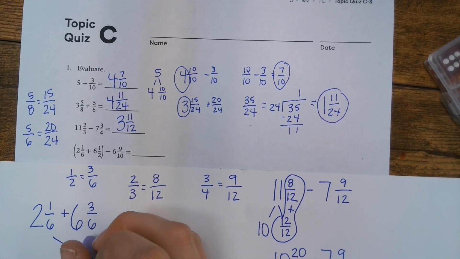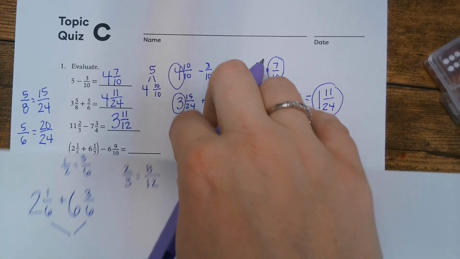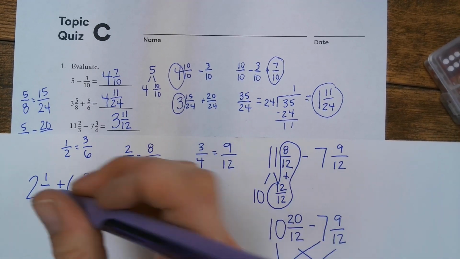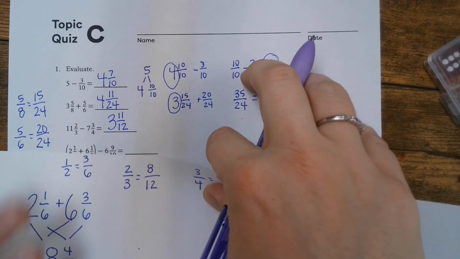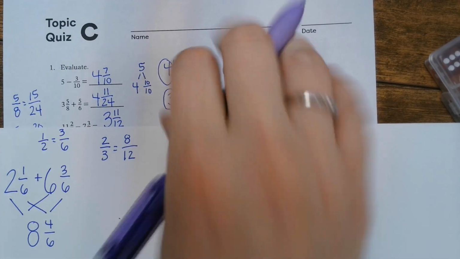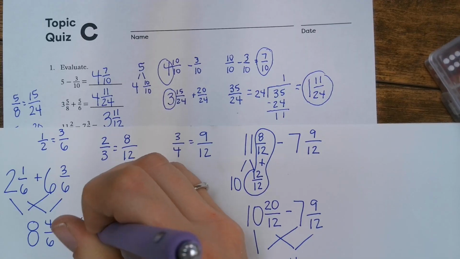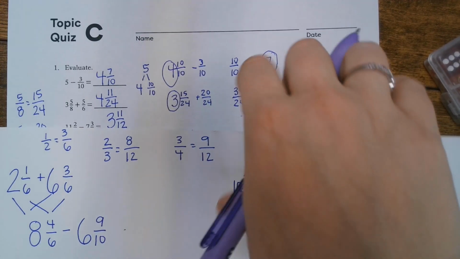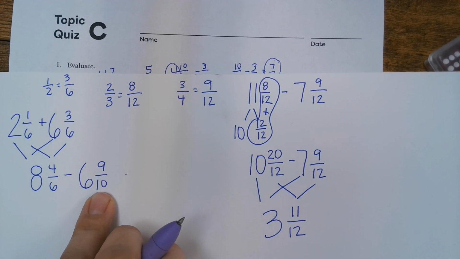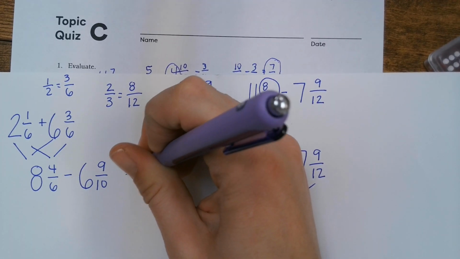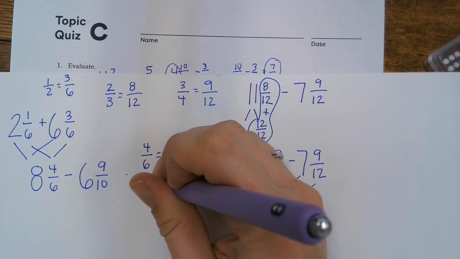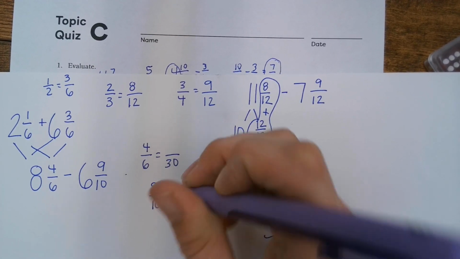Well, if I add my fractions, 1/6 plus 3/6 is 4/6. 2 plus 6 is 8. So now I have 8 and 4/6, and then I'm going to subtract 6 and 9/10. My denominators aren't the same, and they're not related, so I need to find something common. 10, not a multiple of 6. 20, not a multiple of 6. But 30 is a multiple of 6. So I need to turn my 4/6 into 30ths, my 9/10 into 30ths.